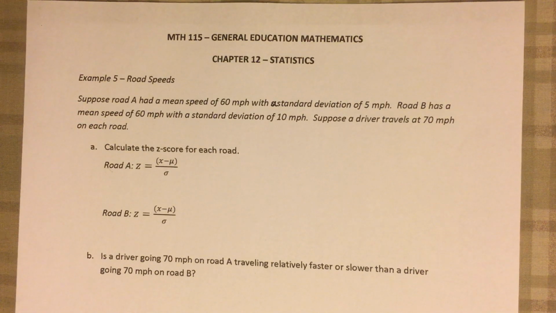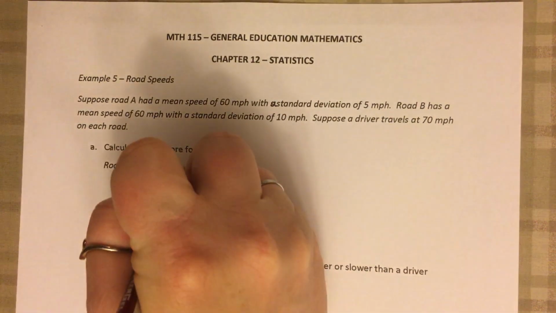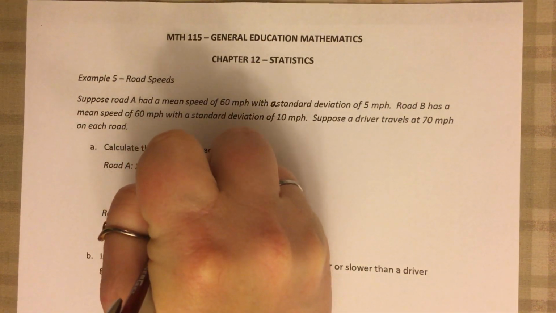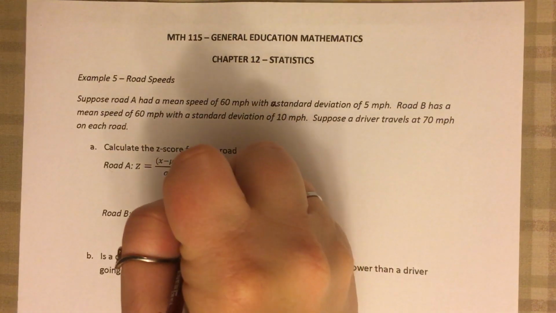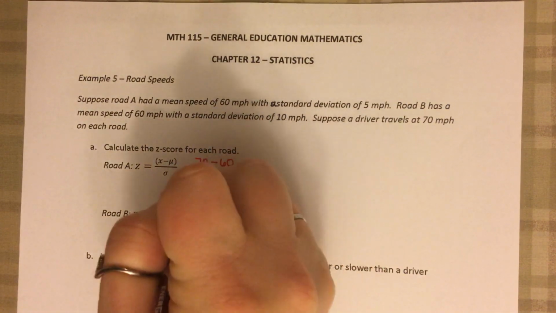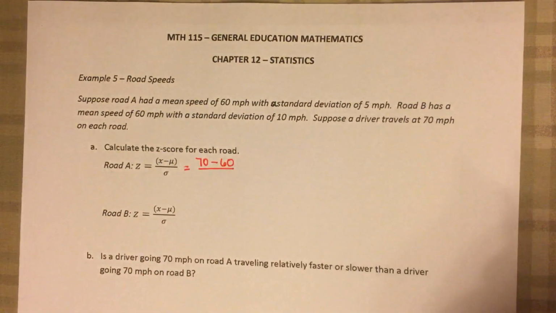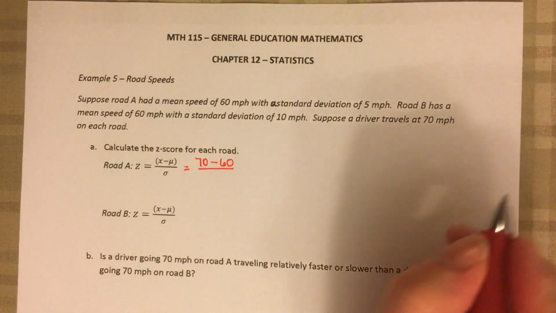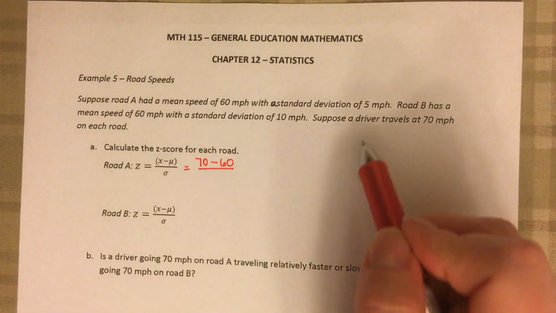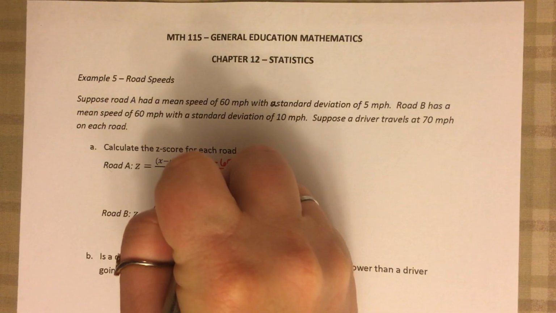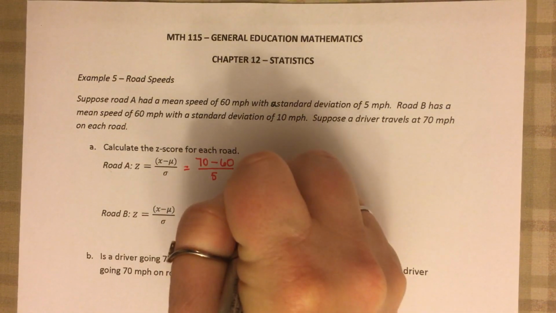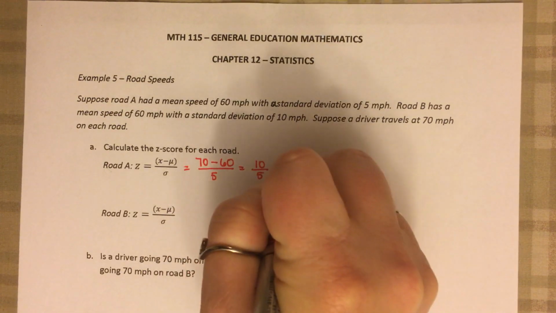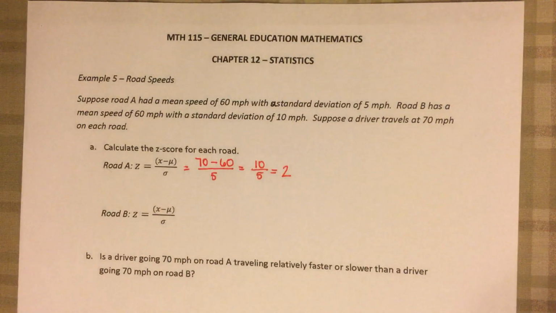All right, so our first road. The observed value, this driver is going 70 miles per hour, and road A has a mean speed of 60. So we're going to subtract 60. Again, it's always our observed value minus our mean. And then we're going to divide it by our standard deviation. Our standard deviation on road A is 5. So 10 divided by 5 gives us a z-score of 2.